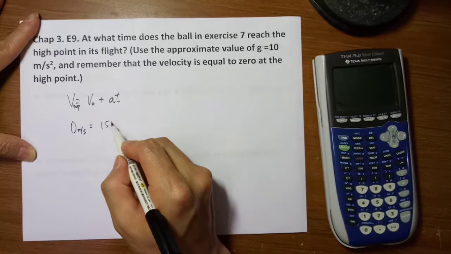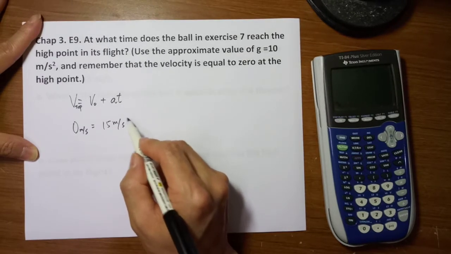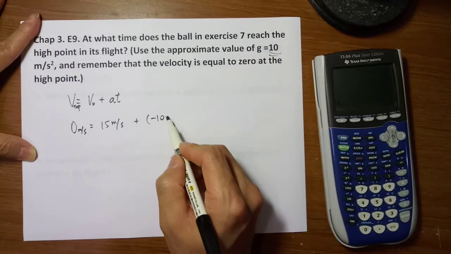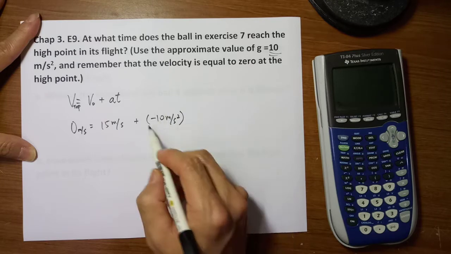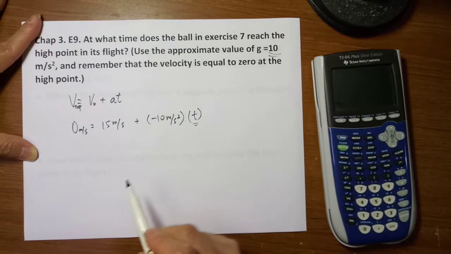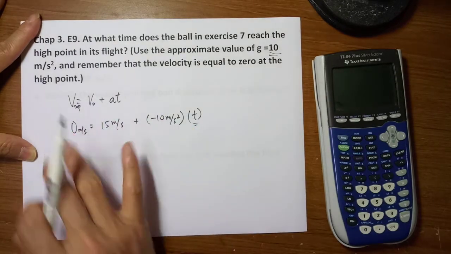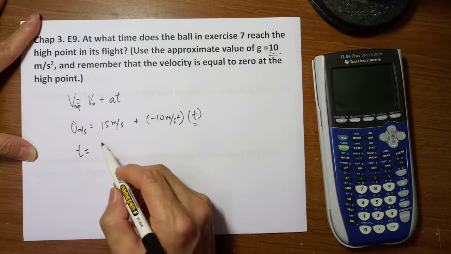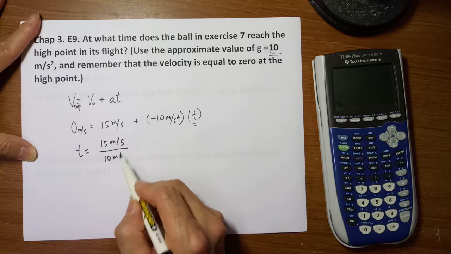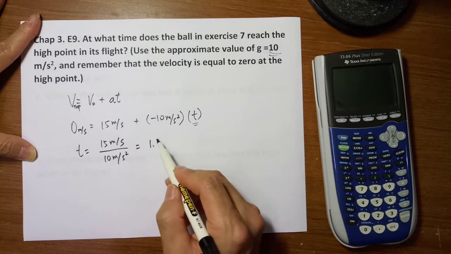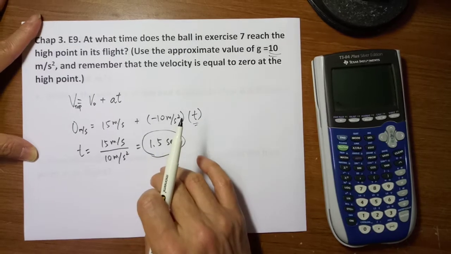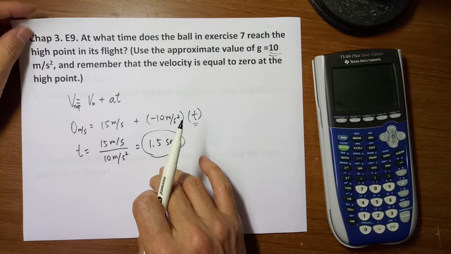V naught is 15 meters per second, plus the gravity, which is negative 10 meters per second squared, because gravity is always negative. We need to find t, and t becomes 15 meters per second divided by 10 meters per second squared, becoming 1.5 seconds. At that time, we get the highest point.